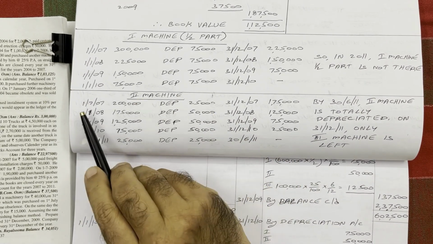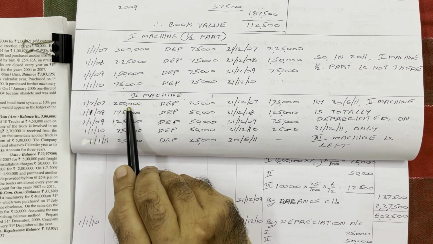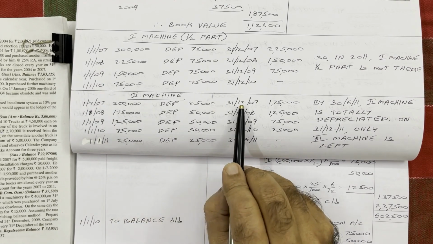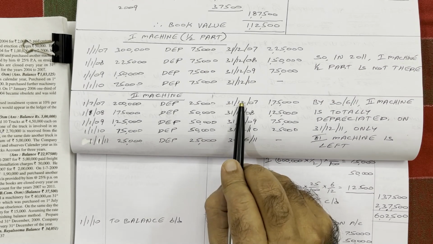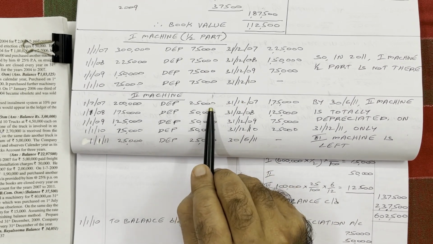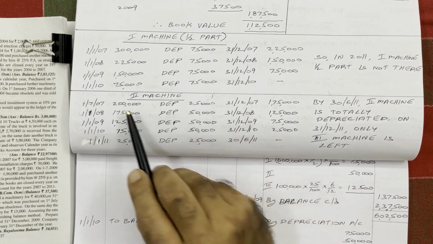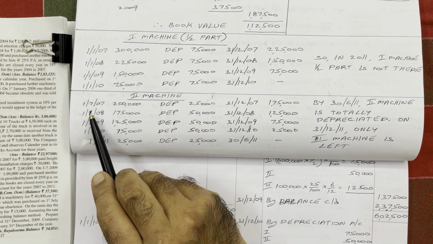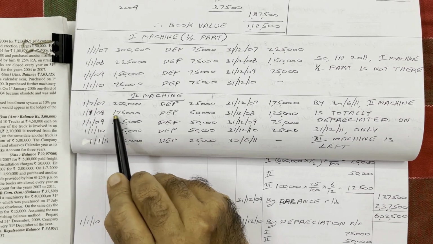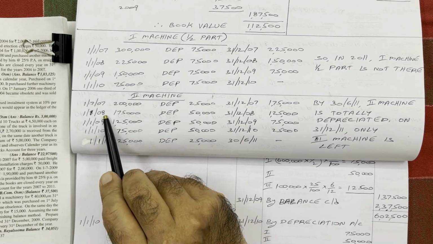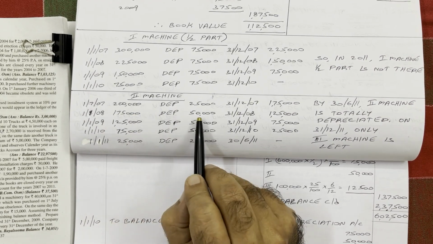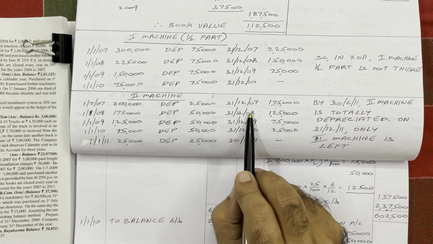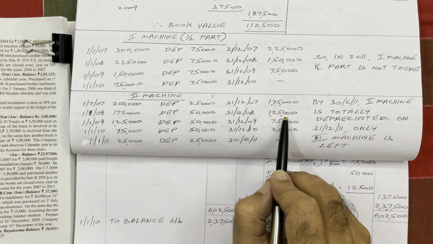The second machine we bought on 1st July 2007 for 2 lakh rupees. In 2007, from 1st July to 31st December, half year we used. Half year depreciation is how much? 25,000. Then the remaining value at the year end is 2 lakh minus 25,000, 1,75,000. On 1st January 2008 we have a 1,75,000 worth asset. In 2008 we use this asset for the full year, so full year depreciation is 50,000. Then 1,75,000 minus 50,000, at the year end the remaining value of the asset is 1,25,000.